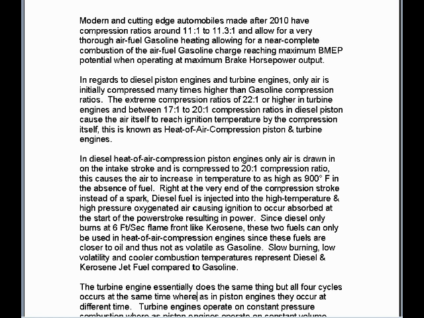That's pertinent to the diesel piston engine, and on turbine jet engines, the heat of air compression tends to increase the air temperature to about 13 to 1400 degrees Fahrenheit. Right after the very end of the compression stroke, instead of a spark, diesel fuel is injected into the high temperature and high pressure oxygenated air, causing ignition to occur, absorbed at the start of the power stroke, resulting in power.